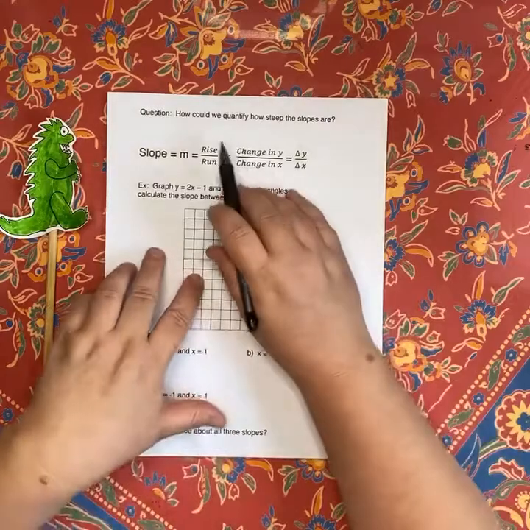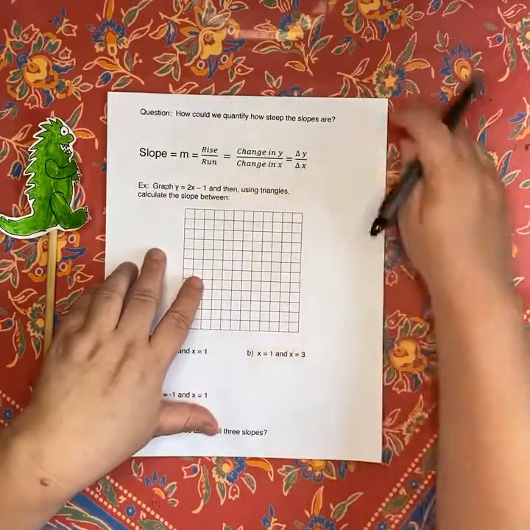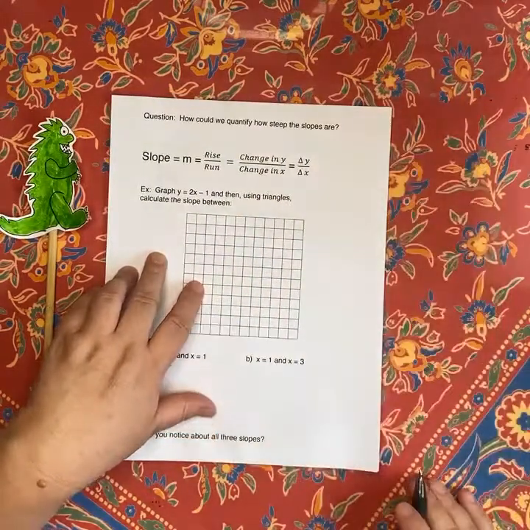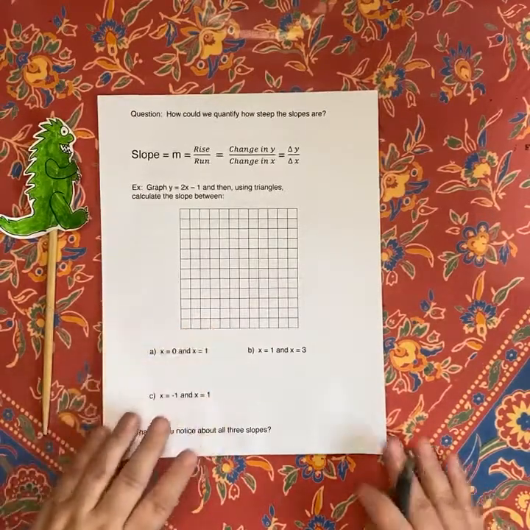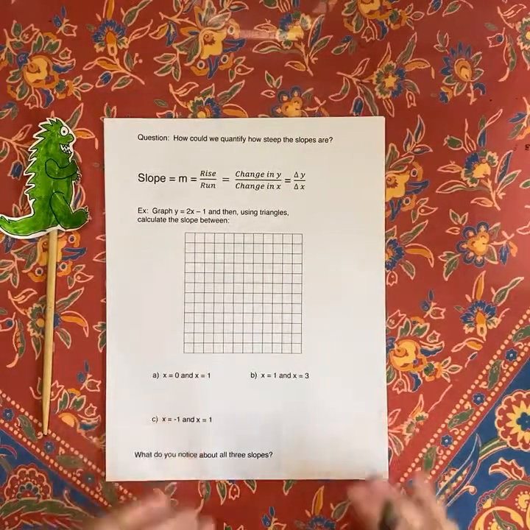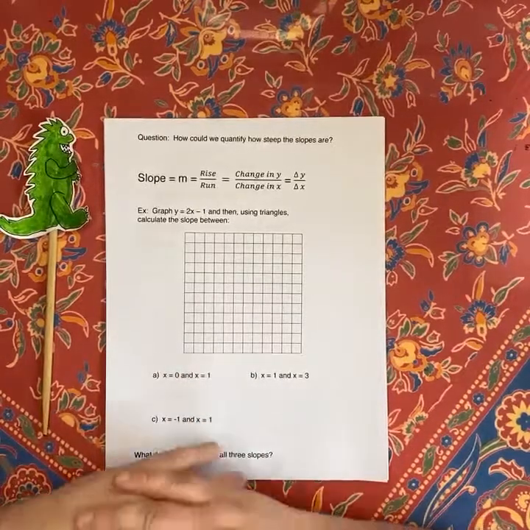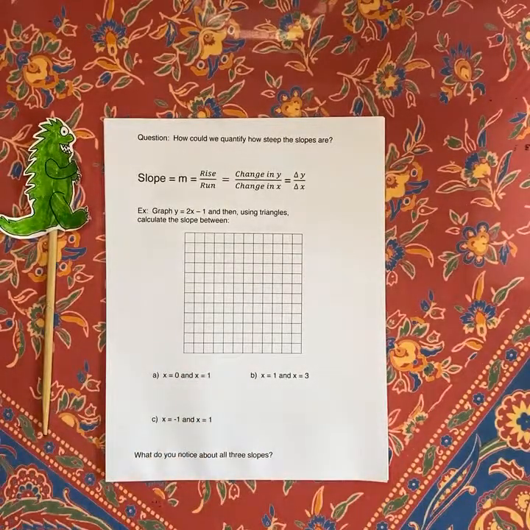Question: how could we quantify how steep the slopes are? And here's how mathematicians decided to do it. I know some people look at this and they're like, oh, wow, that's not what I would have come up with. And the answer is yes. The concept of slope has existed for at least a few hundred years. And so this is not likely to change. This is ideas people had a long time ago and possibly longer.